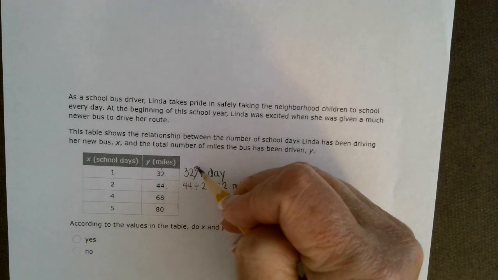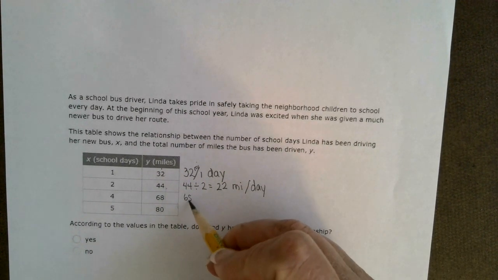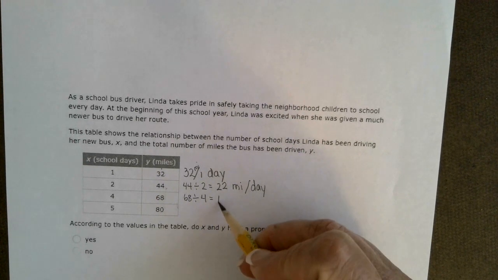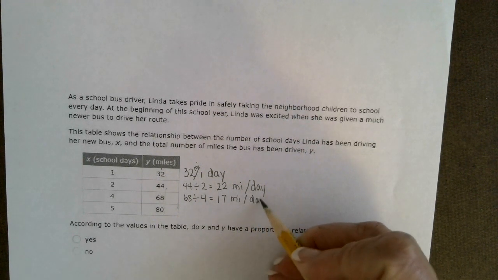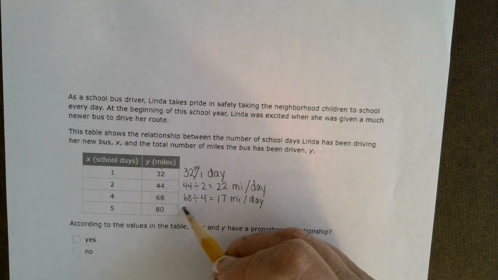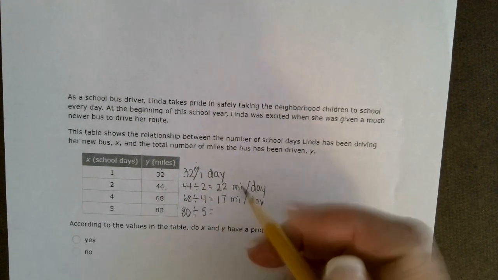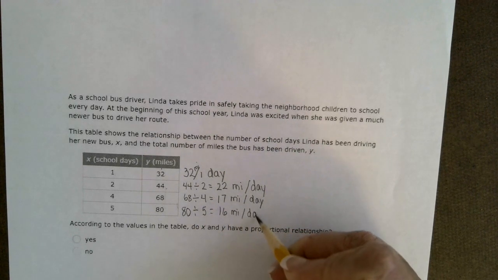Sorry, this should be miles. And then if we do 68 miles in 4 days, we divide that out to get the unit rate, that's 17 miles per day. And then 80 divided by 5 is going to be 16 miles per day.